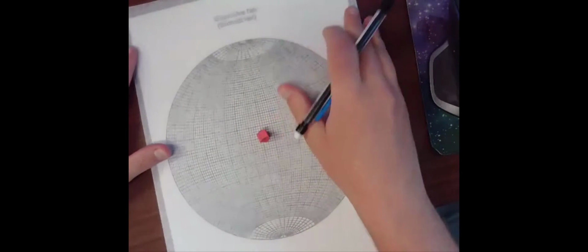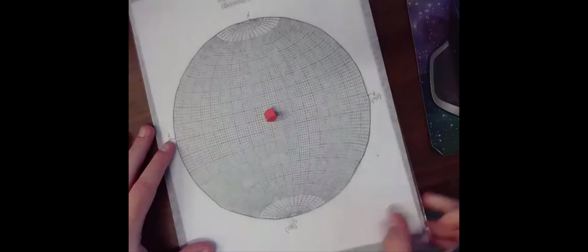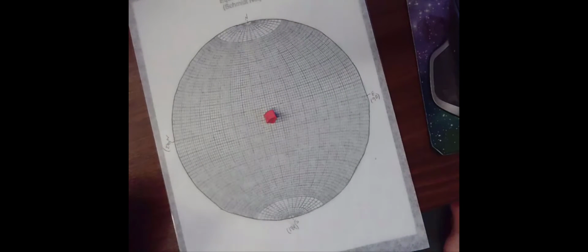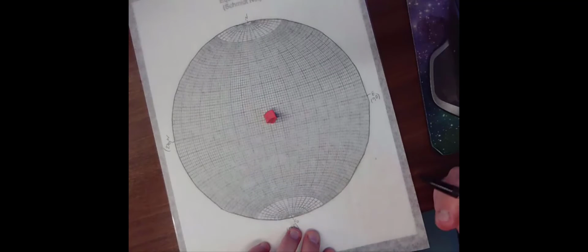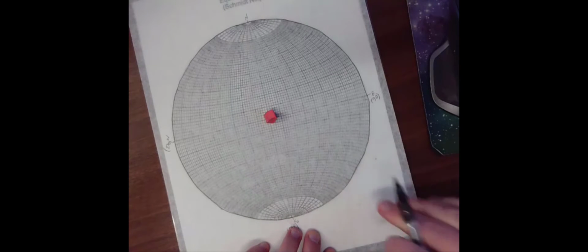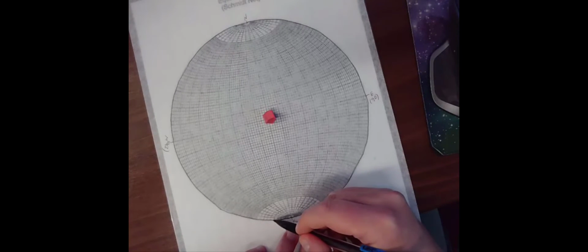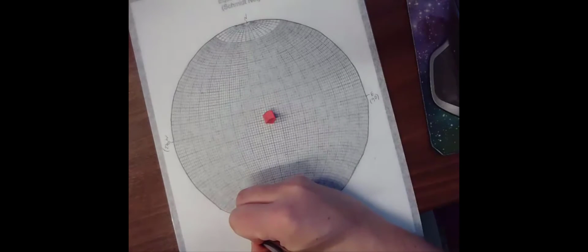Okay, so I have not traced my stereonet. Oh man, I did not come prepared. So now I'm going to go ahead and plot the lineation sets. The first one I'm going to plot is south 20 west: south 10 west, south 20 west.